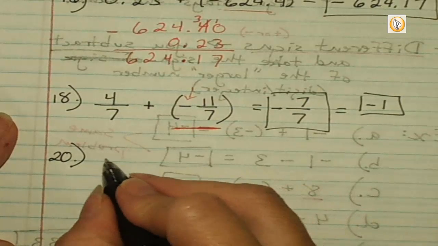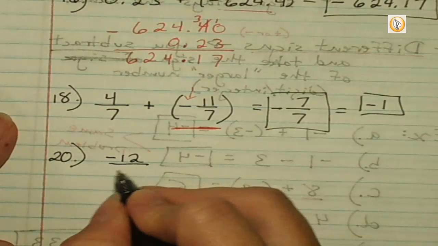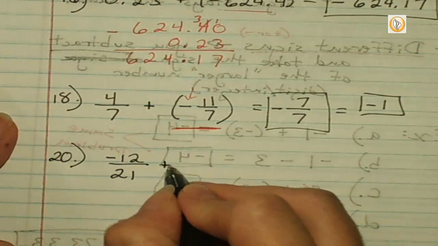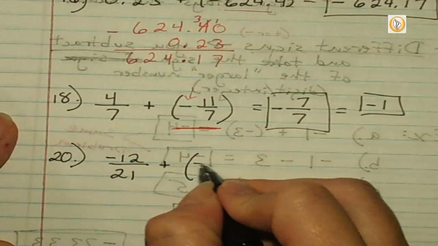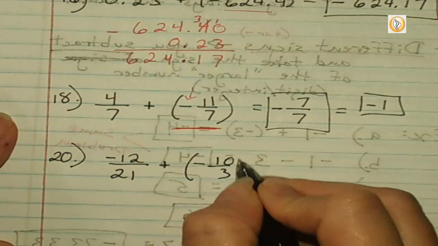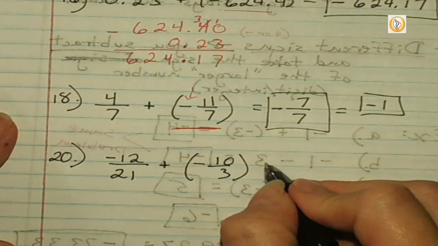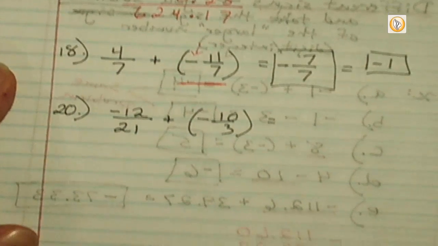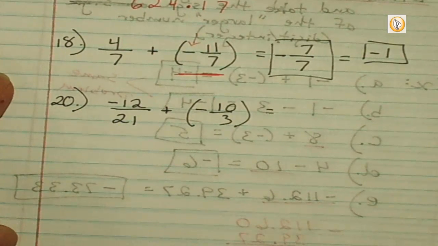Ooh, this one's fun. -12 over 21 plus -10 over 3. Let's see. Matthew.